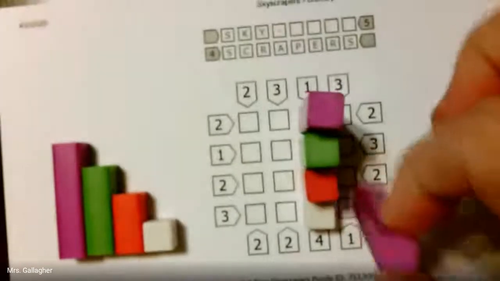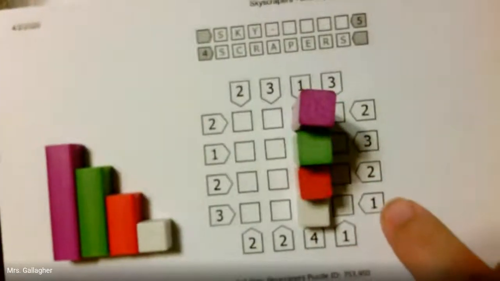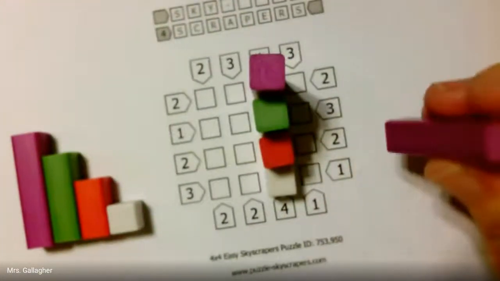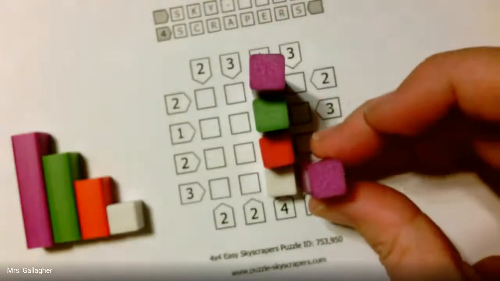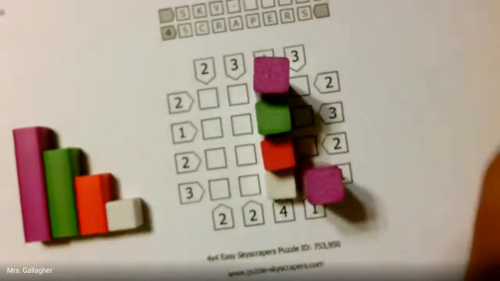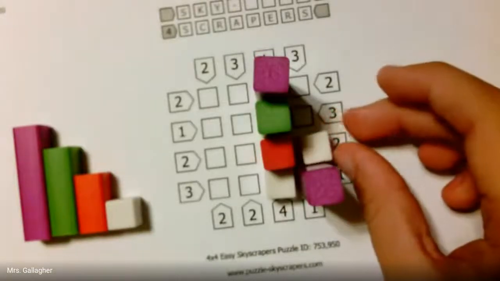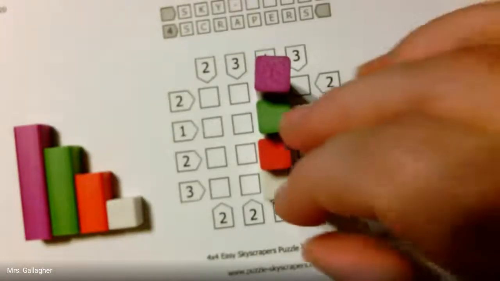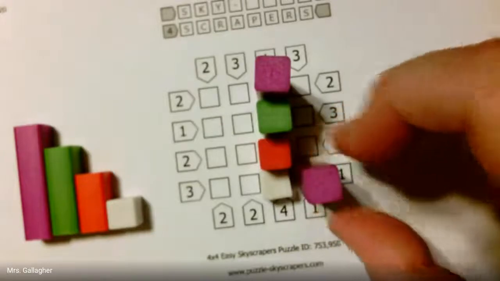Since only 1 can be visible right here, yes, we'd have to put a pepper right there. We have to put the tallest one, a number 4, right there. And since 2 has to be visible, oh, I don't know about that. 2 has to be visible, meaning that we need this and 3.